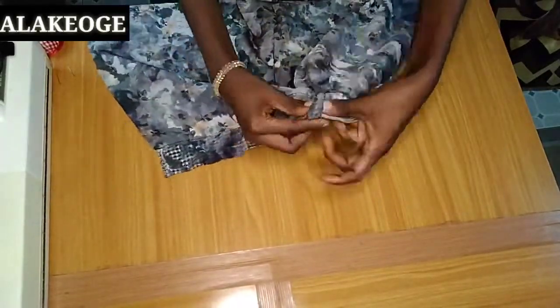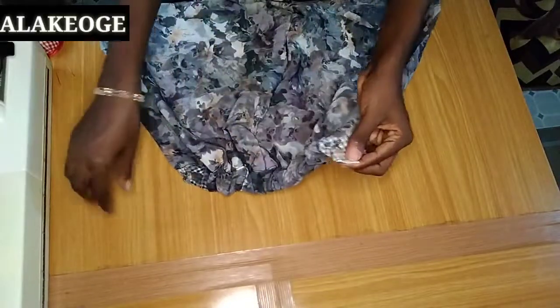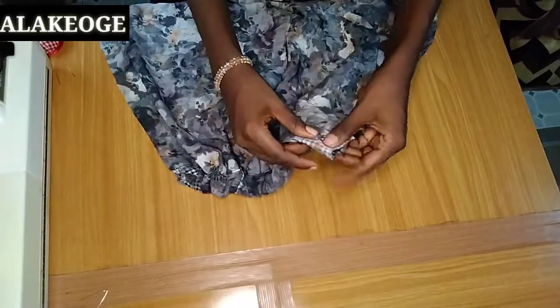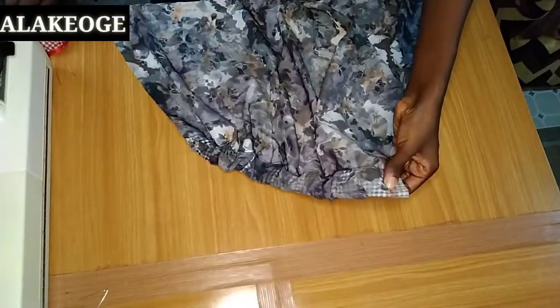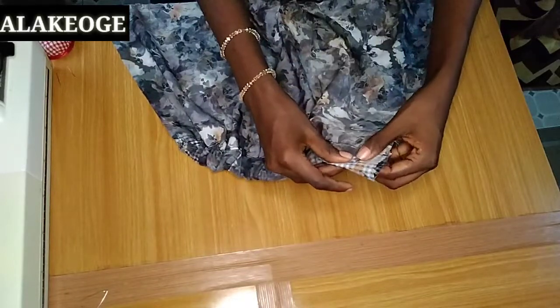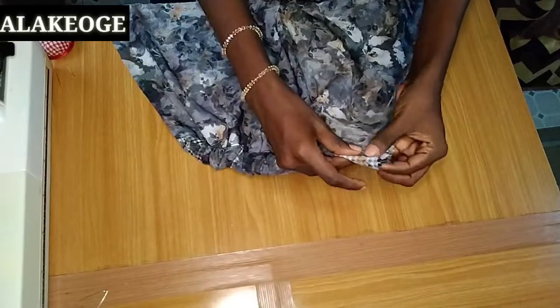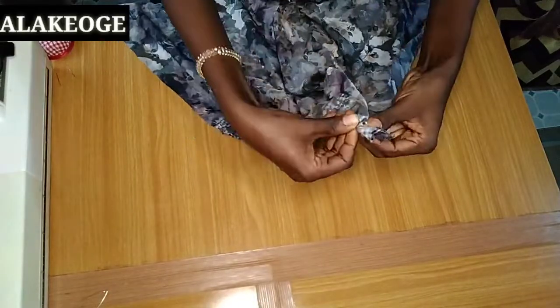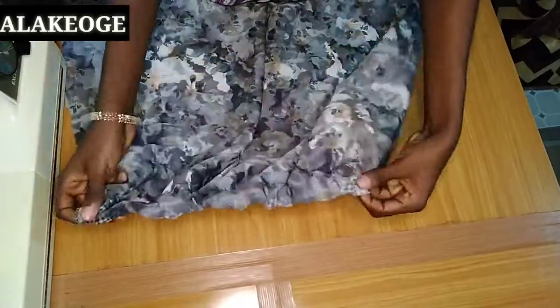So continue to insert the elastic in your waistband there. Measure 1 inch there, then use your pin to hold it down, which I'm just going to do right there. So you're going to take it to your sewing machine and sew the elastic down.